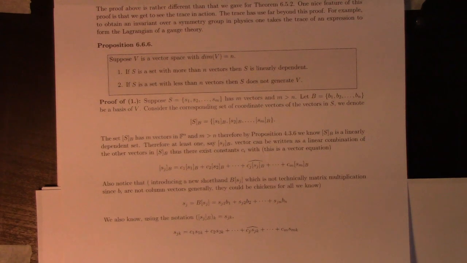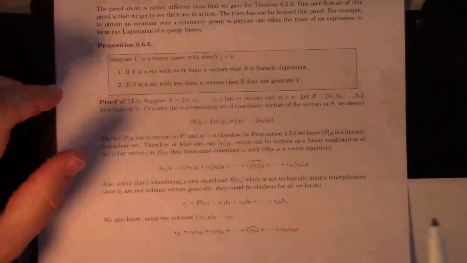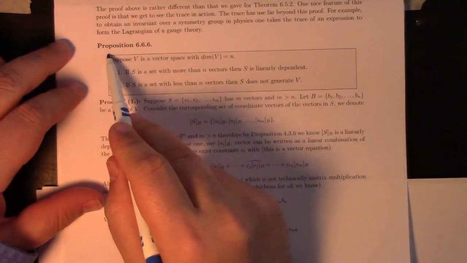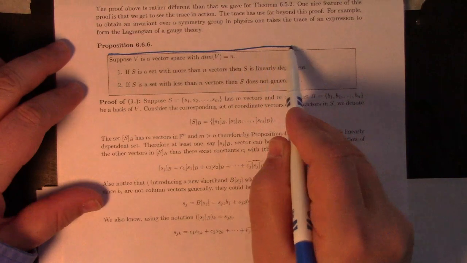Proposition 6.66. Oh no. Okay, well, probably shouldn't even cover this one, right? But sorry, I'm an idiot. But so this one here, what does it say?